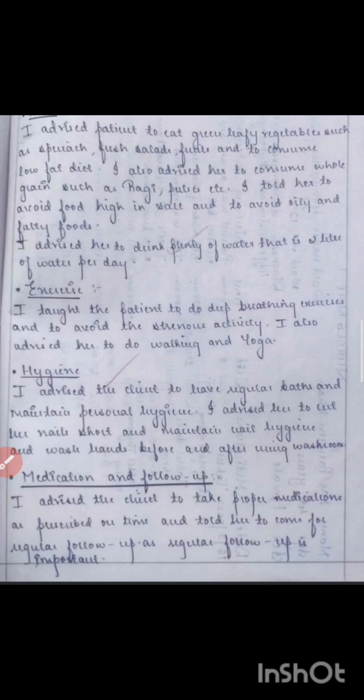Then comes the nursing care plans. Okay, so here for acute pain you can also draw the pain scale. Here you all can mention numbers 1 to 10, and then you can draw the pain scale. Okay, the same thing you all have to mention. Then decreased cardiac output for hypertension, and there is knowledge deficit for the disease condition, the same thing you all have to mention.